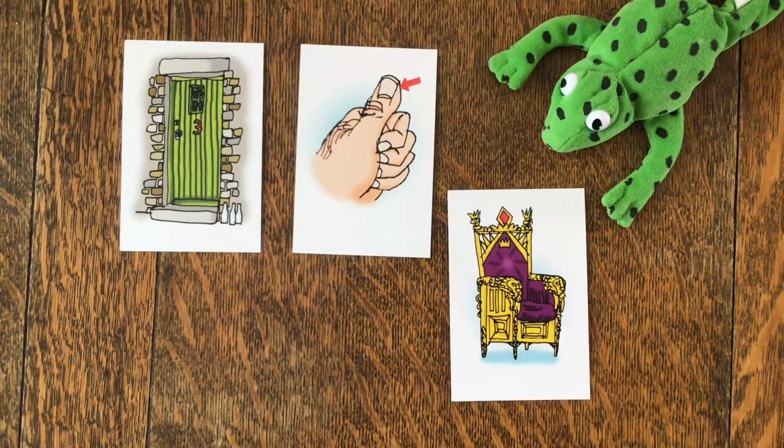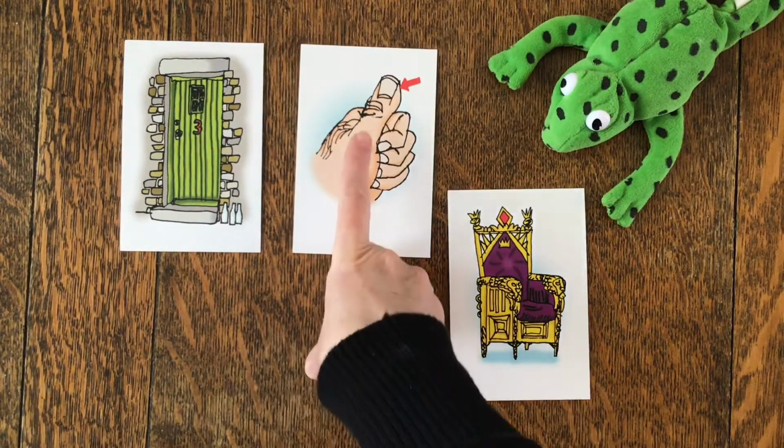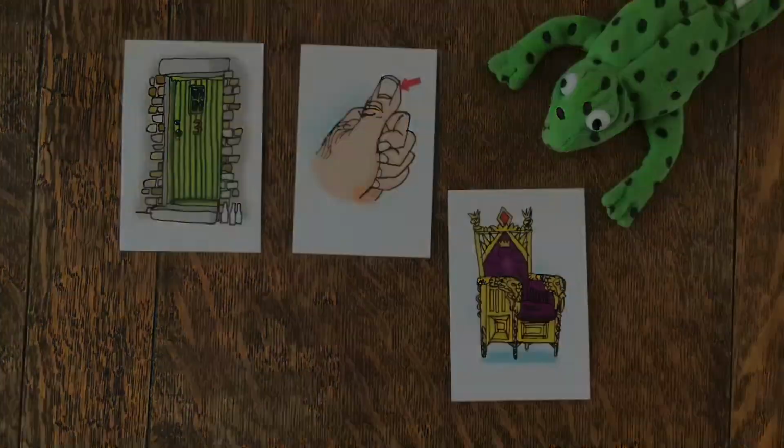Can you work out what our phoneme of the day is? That's right. It's th, th for 3, th for thumb, and th for throne. Today we are learning the phoneme th. This is a digraph because there are 2 letters making one sound.